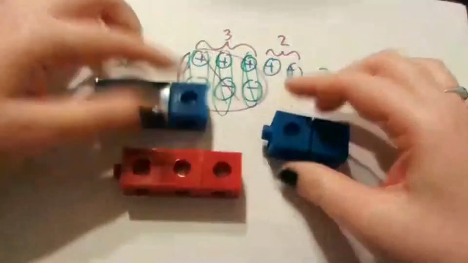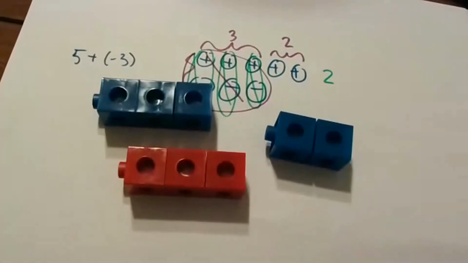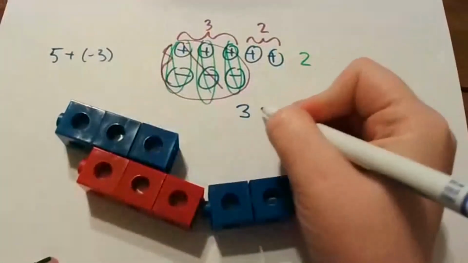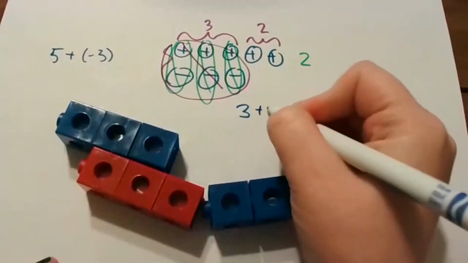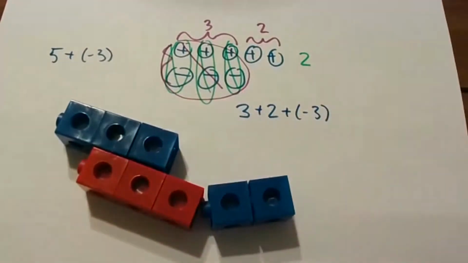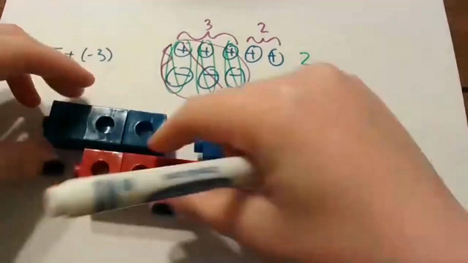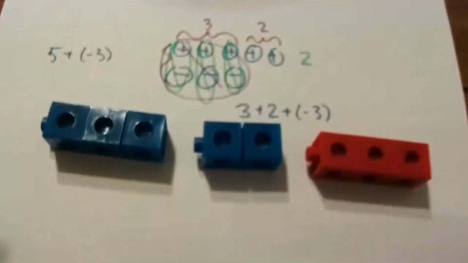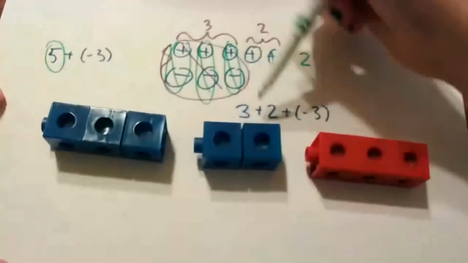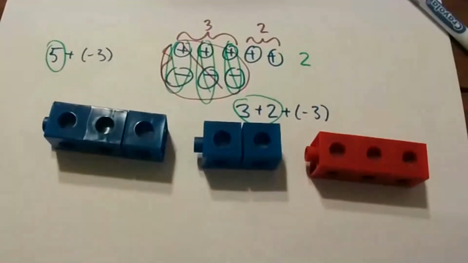All I'm saying is we want to break this 5 up to show that those parts go together. So now instead of writing 5 plus -3, we are going to write 3 plus 2 plus -3. All I did was replace this 5 with this 3 plus 2.